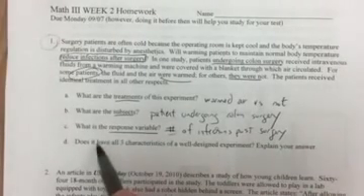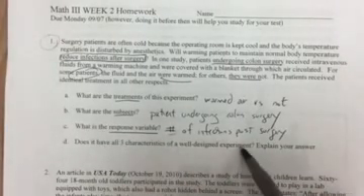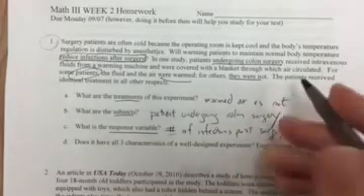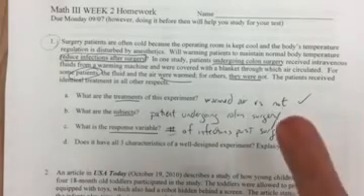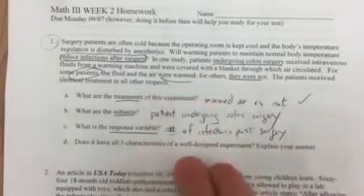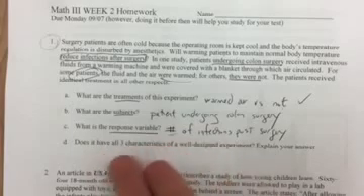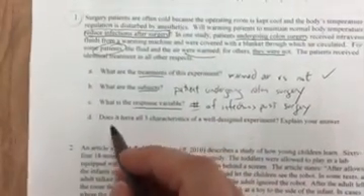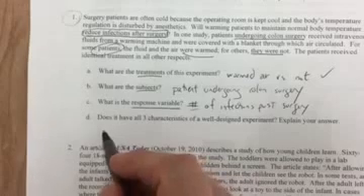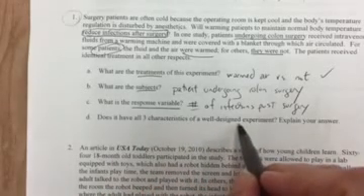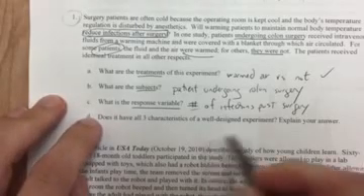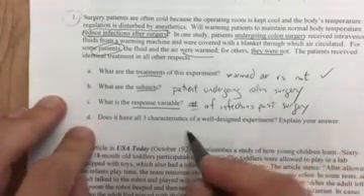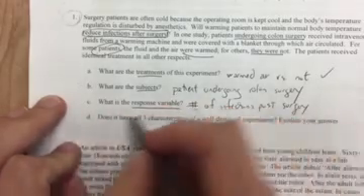Now, the last question, does it have all 3 characteristics of a well-designed experiment? Does it have a control group? Yes, that's right here with the treatments, right? Is it randomized, and are there sufficient subjects? We don't know the answer to those 2, right? So we can say it has a control group, but we don't have enough information to tell if it's randomized. We don't have enough information to tell if there are sufficient people in this study. So that's what I would write for D. So you write that. Now you do number 2.